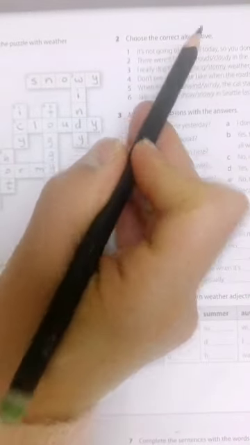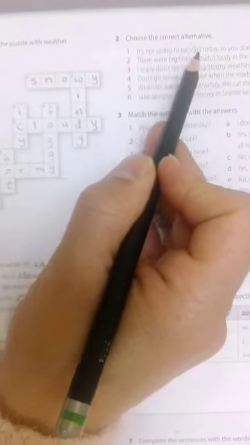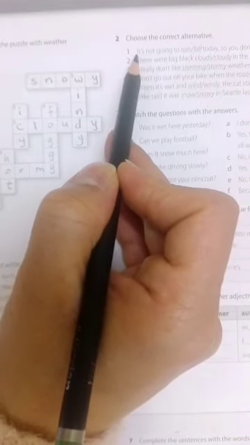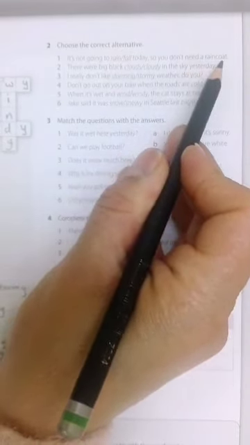So this is the answer of question number 1. Now let's go to question number 2. Choose the correct alternative. We have two alternatives and we want to choose the correct one. Number 1: it's not going to rain today, so you don't need a raincoat.